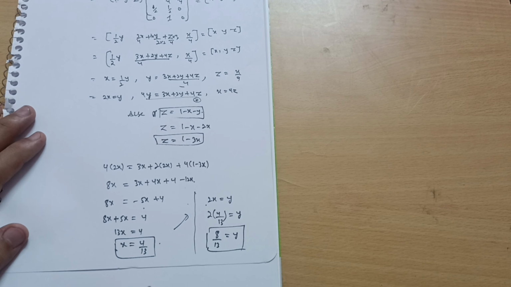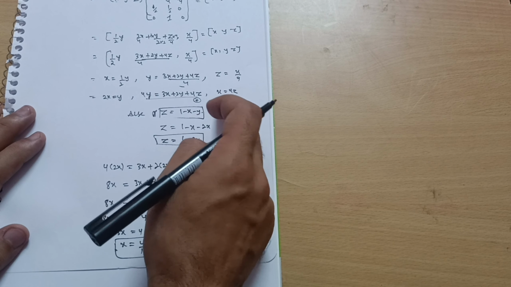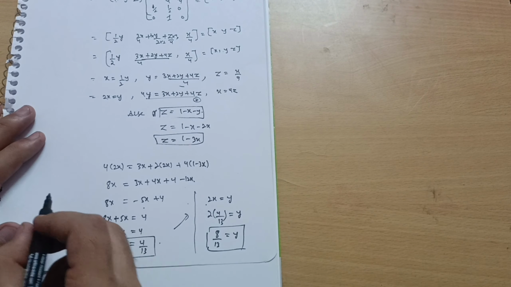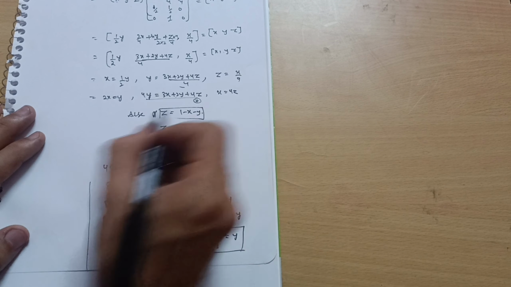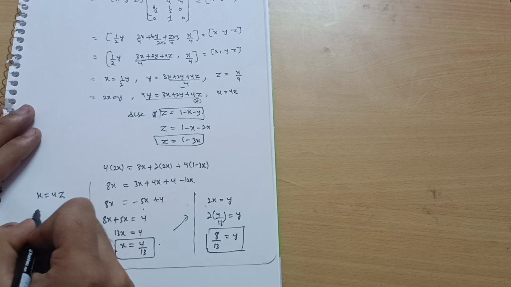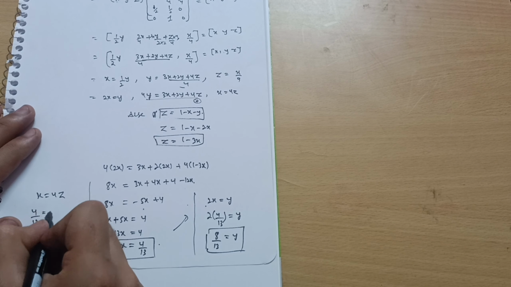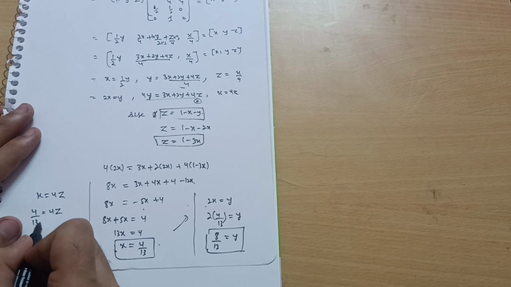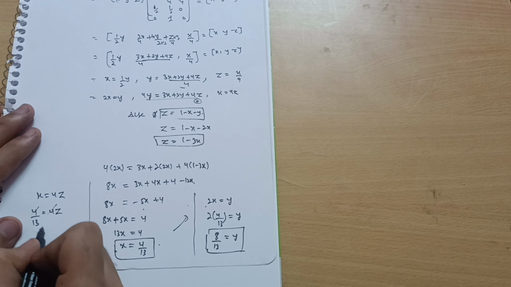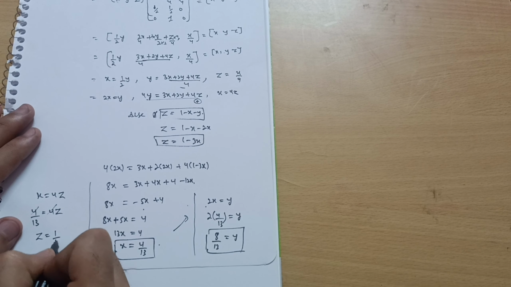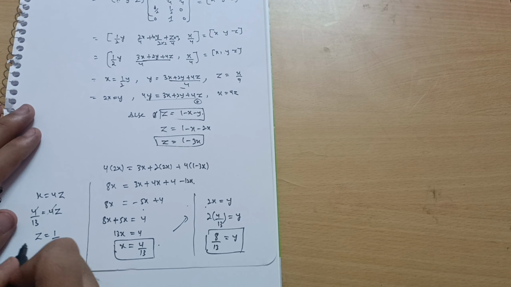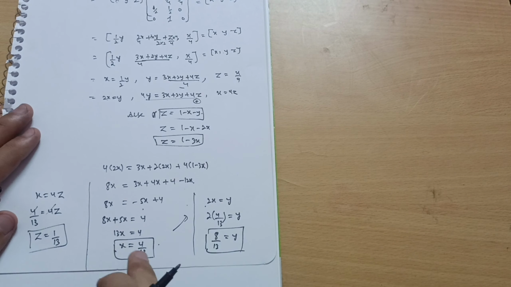Now which value do I have to calculate at last? That is your z value. So put this x value in this particular equation, and you will get the z value. So here I am writing x is equal to 4z. So instead of x I am taking 4 by 13 is equal to 4z. Okay, so this 4 and 4 will get cancelled. You will get z is equal to 1 upon 13. Okay, so these are the values now.